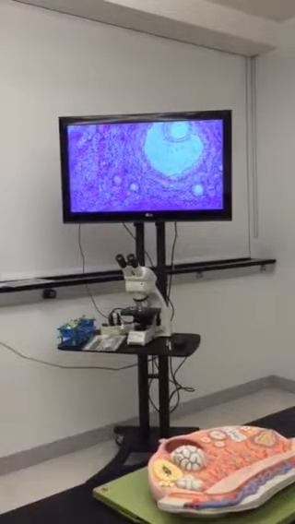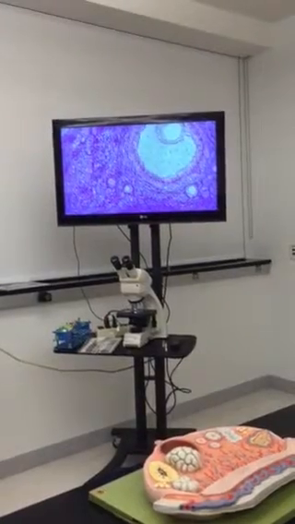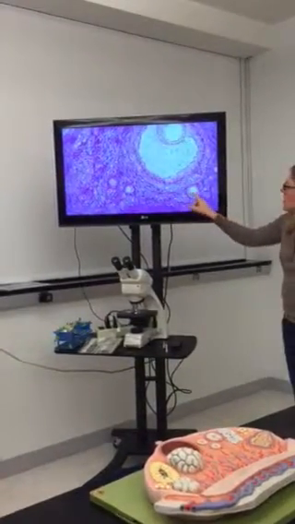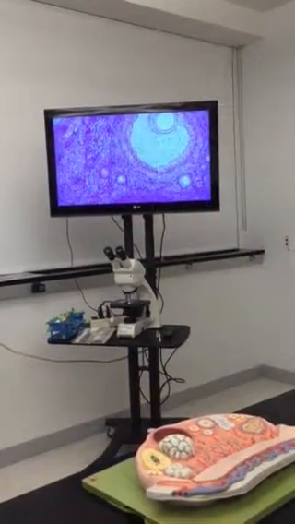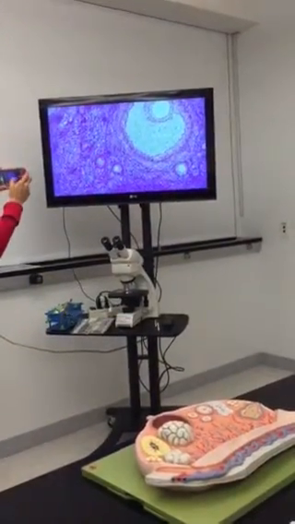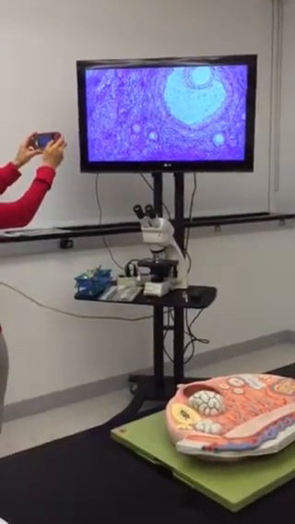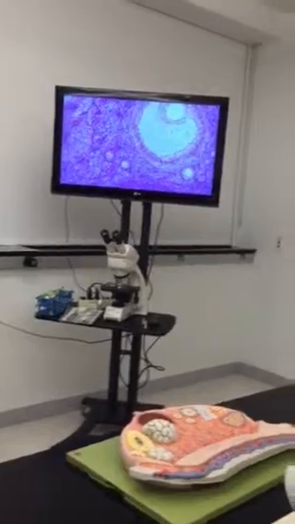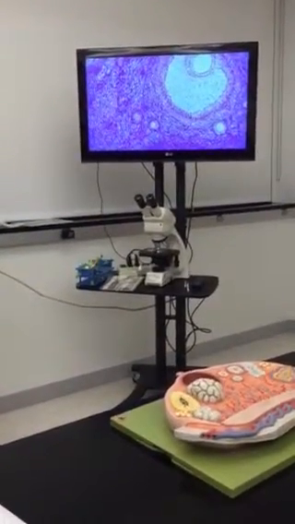All those are primary. There's actually a stage right before that called the primordial. It looks a lot like this one, except instead of simple cuboidal, it's just simple squamous cells around it. So the primordial is not listed on the lab list, but it will be talked about in lecture on Thursday. So for primary, just look for the oocyte with simple cuboidal cells, one or more layers around them.